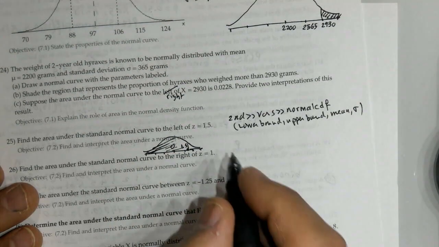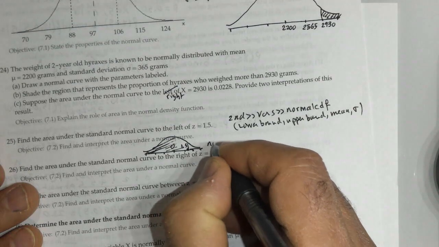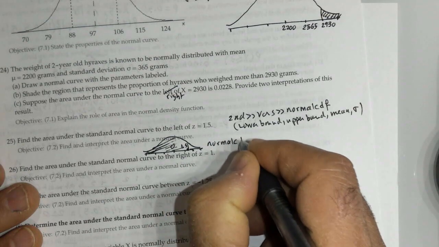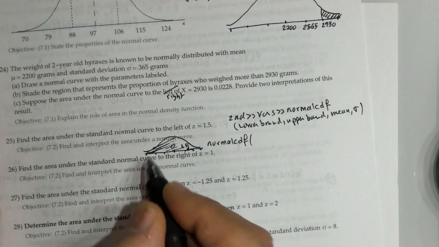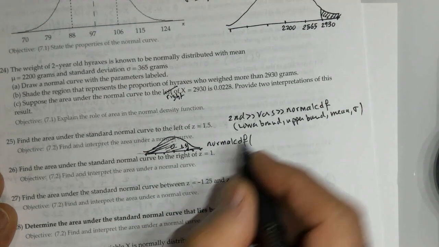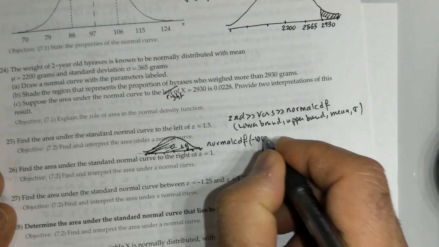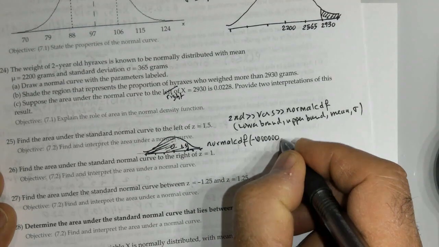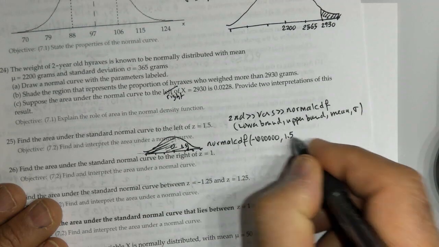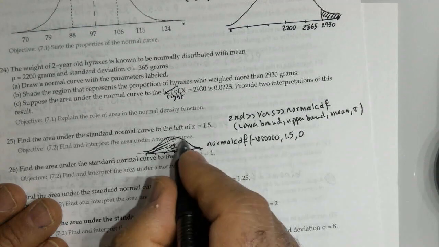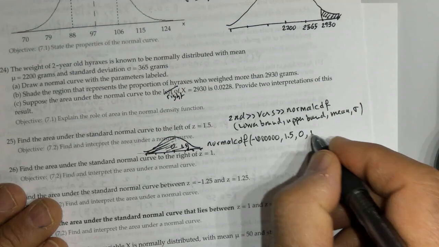So how do you do this one using the normal CDF? Okay, lower bound, as you can see, it's a bound on the left. There is no limit for the bound on the left, so I suggest you use a -1,000,000 always, or -1,000,000,000. Just put as many zeros. The upper bound is 1.5, because you cannot exceed 1.5. When you work with z, guys, the mean is always 0 and the standard deviation is 1.